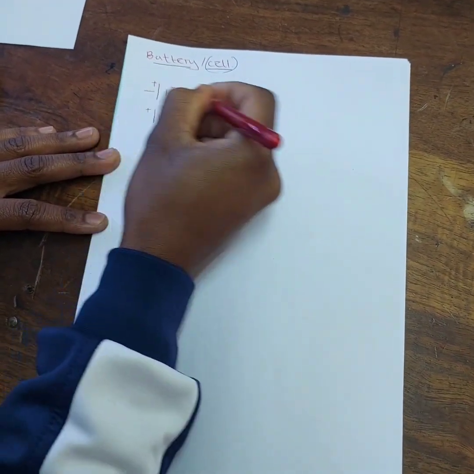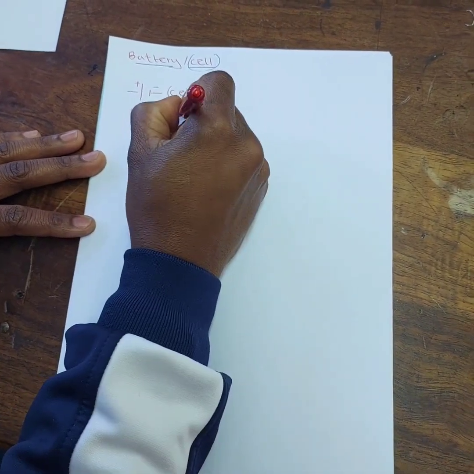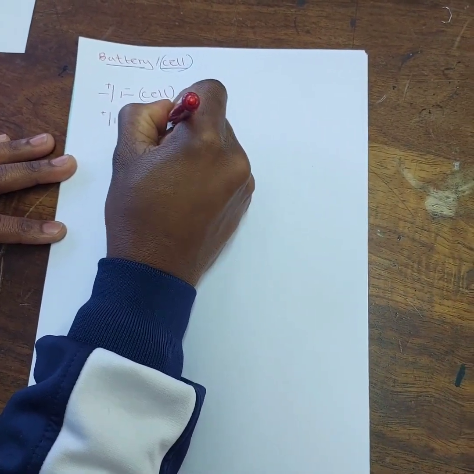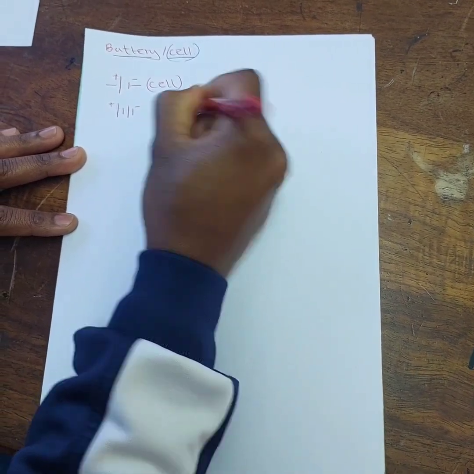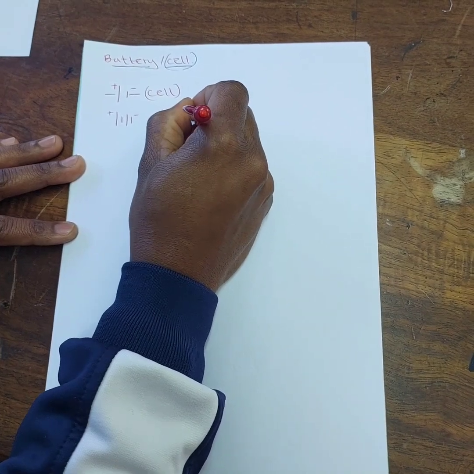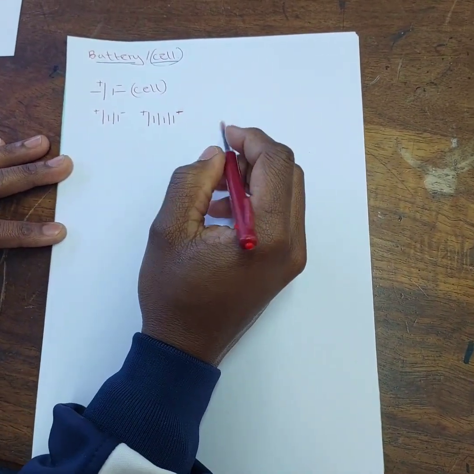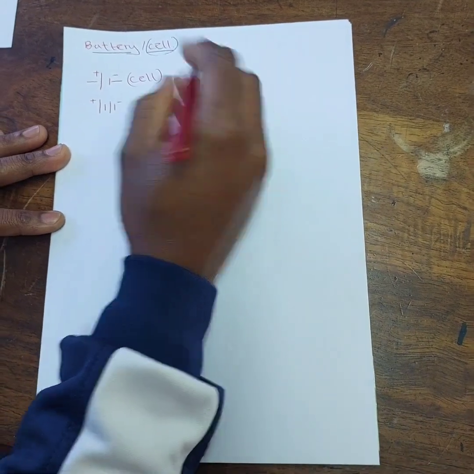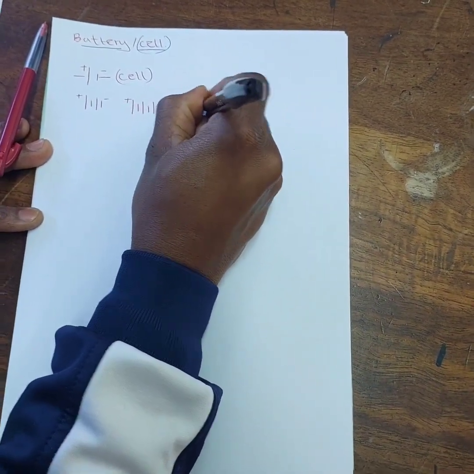So let me start with two cells. Okay, that is a battery. Or it can have 1, 2, 3, or even more. It still follows the same thing. This is the negative terminal and this is the positive terminal. And because there are two or more cells, we say it's a battery.